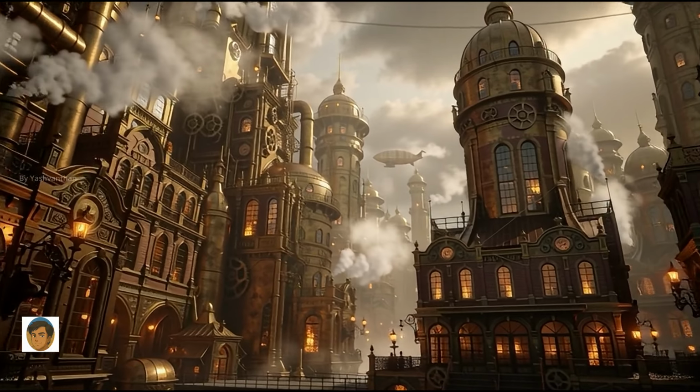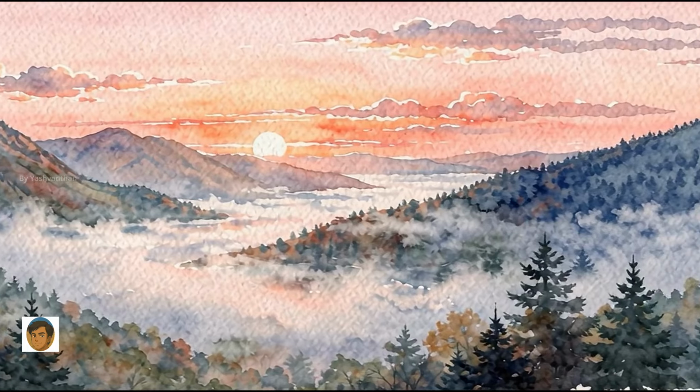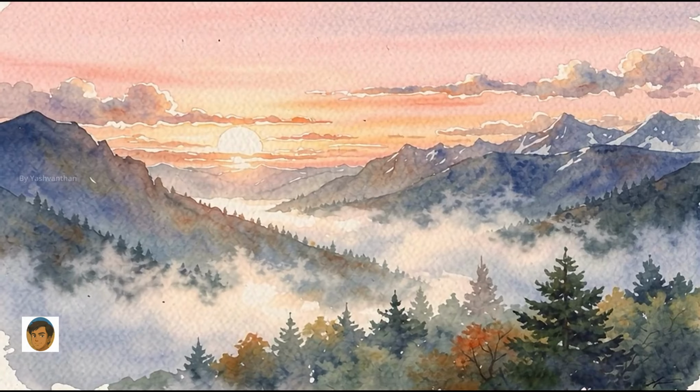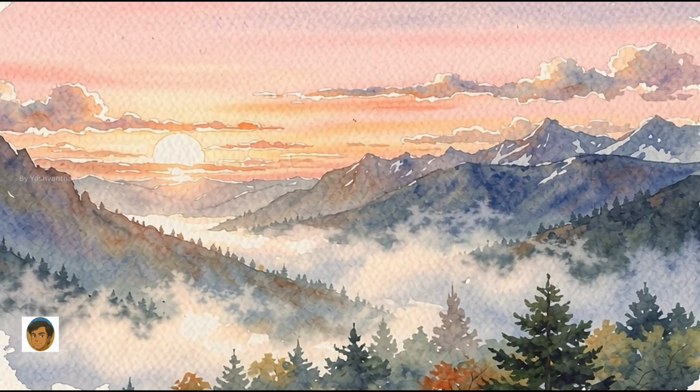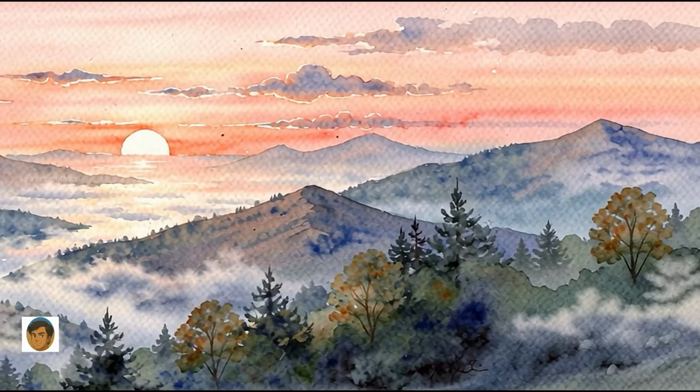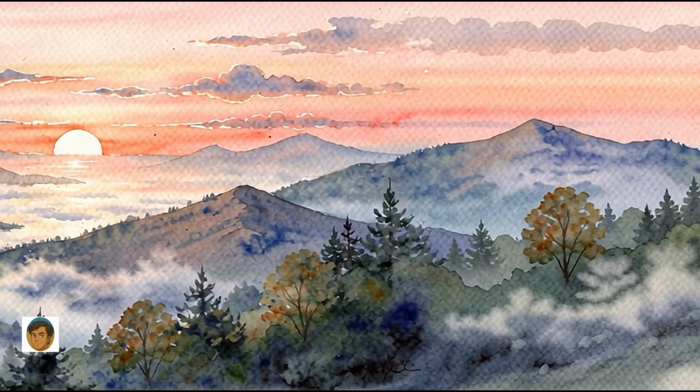For something softer, there's Watercolor Painting Style. Brush strokes blend naturally into one another, creating gentle colors and delicate textures. Instead of looking digitally perfect, images feel handmade and artistic. Landscapes, flowers, wildlife, and peaceful scenery work especially well in watercolor.